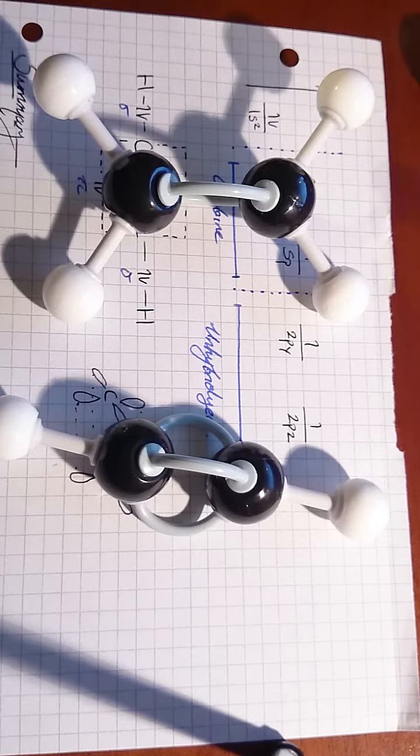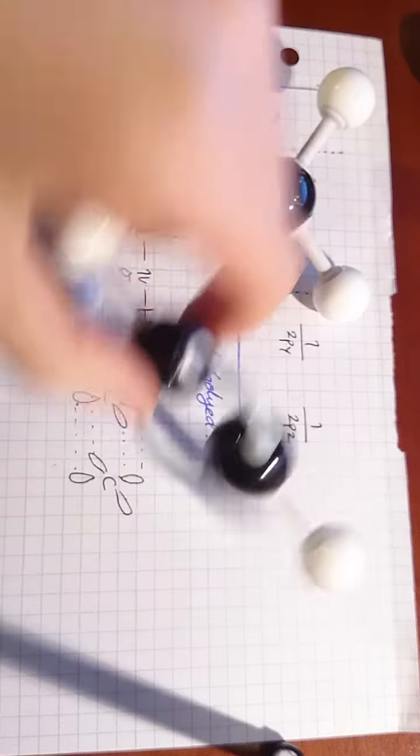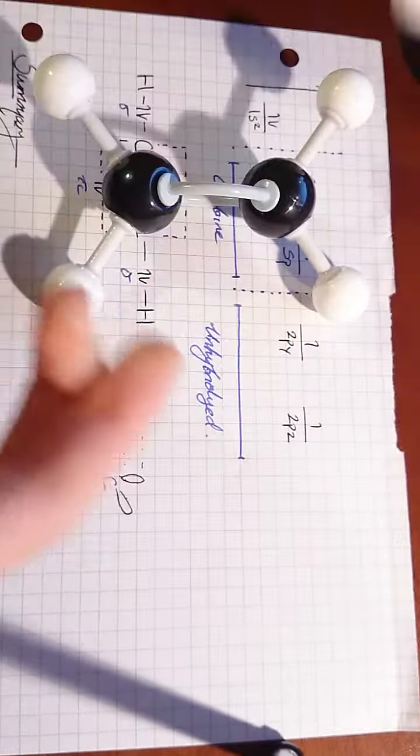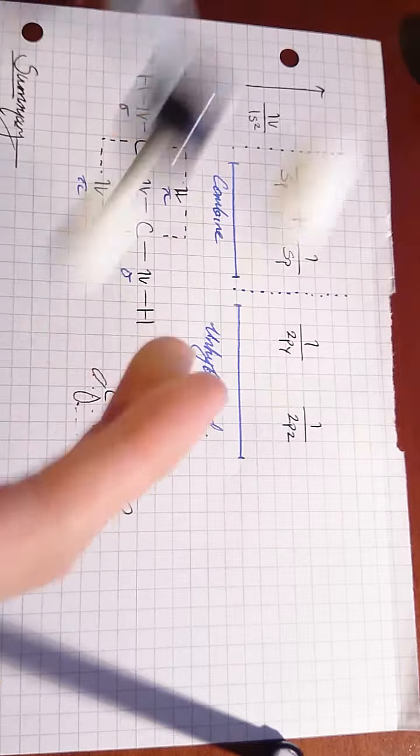Pi bonds are more diffuse than sigma bonds because the p orbitals are overlapped sideways, not head-on. Hence, the electrons in pi bonds are referred to as pi electrons. Molecules joined by a pi bond cannot rotate around the bond without breaking the pi bond. No free rotation here, and no free rotation there.